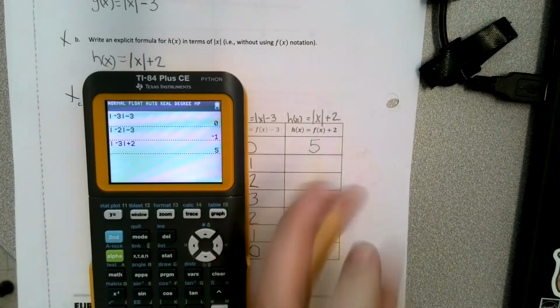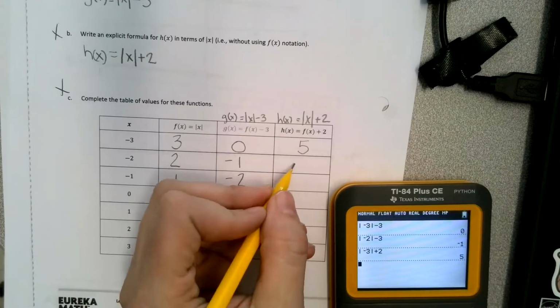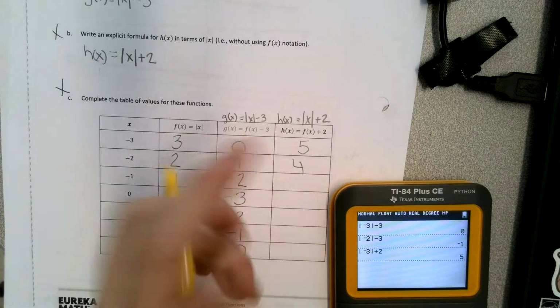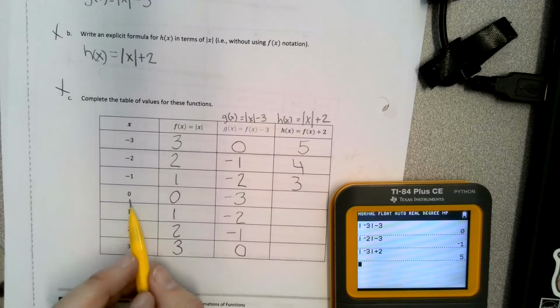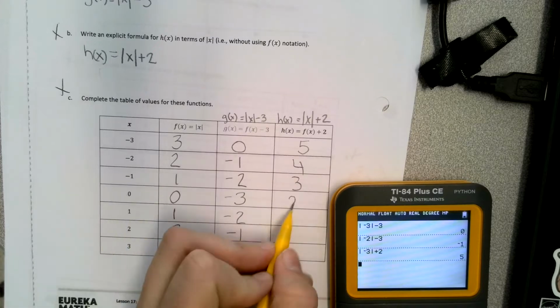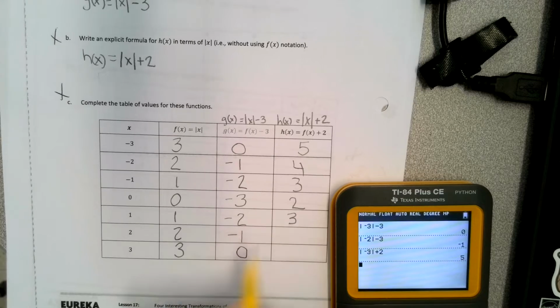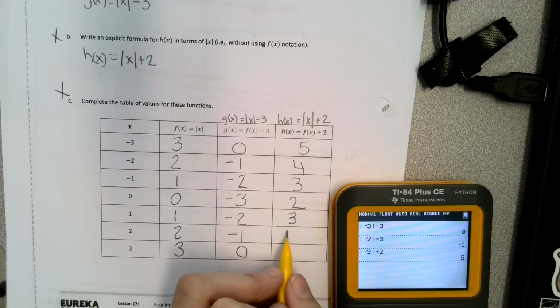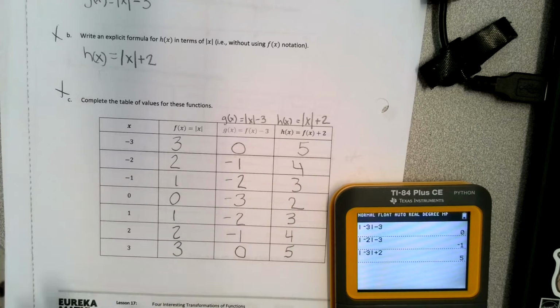And we're going to do the same thing with this formula. We're still going to go math over to num, take the ABS, and in place of that, we're going to put our number, the negative 3. We're going to arrow over and we're going to add 2. When we do that, we're going to get a 5. If we keep doing this process, you can kind of figure it out.